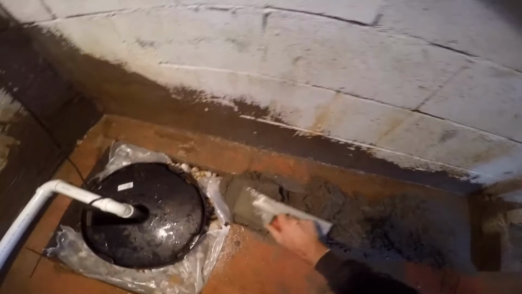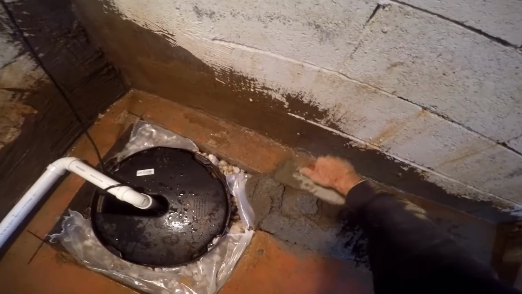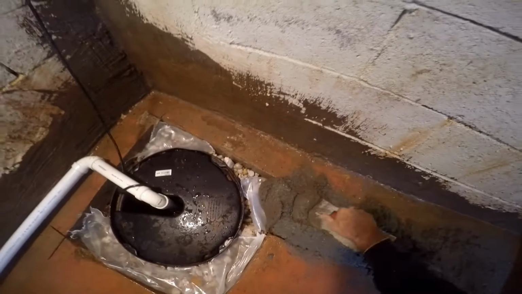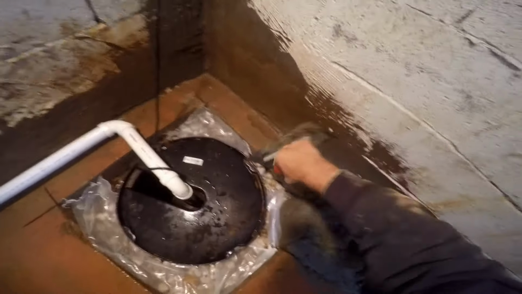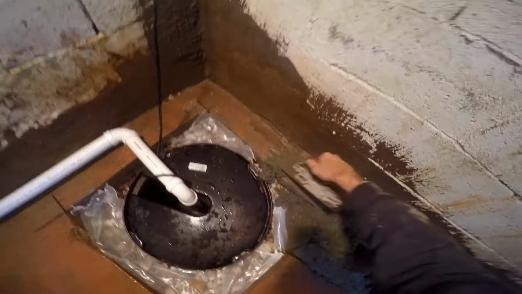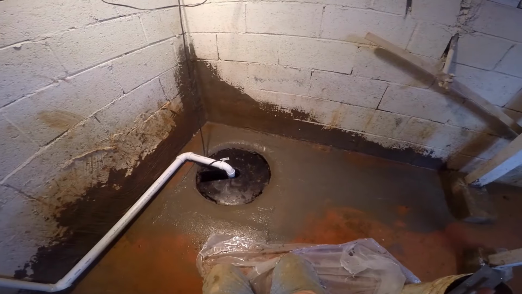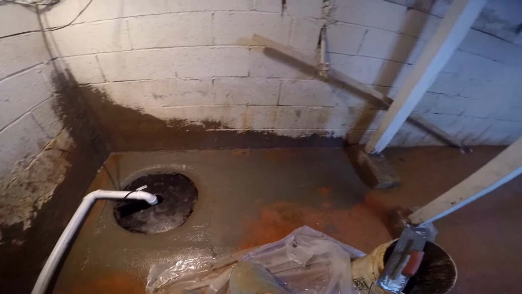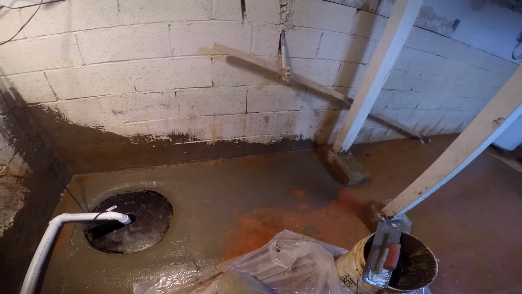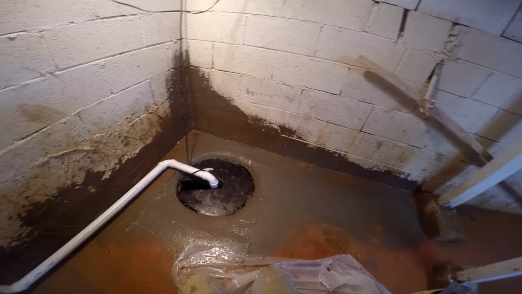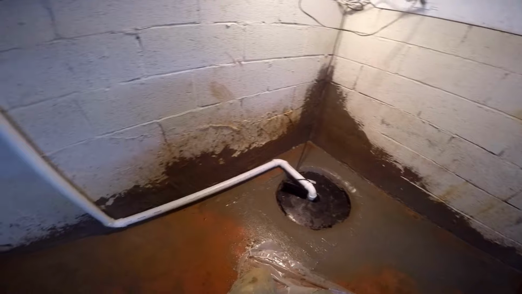So lastly, we're going to add the concrete back to the floor. You'll notice that we've got a piece of plastic that covers the gravel that helps keep the moisture from rising up into the floor. Concrete put back, sump pump installed, and plumbed out through the foundation wall. The system should help dry out this basement.